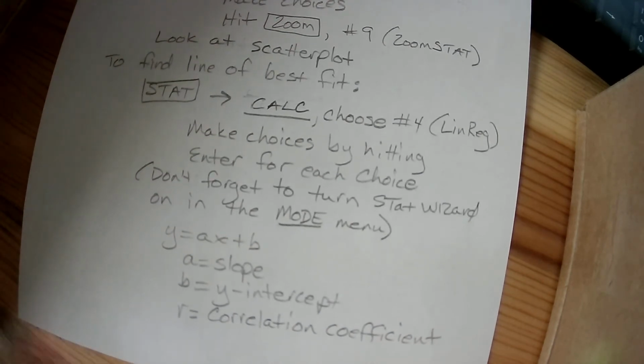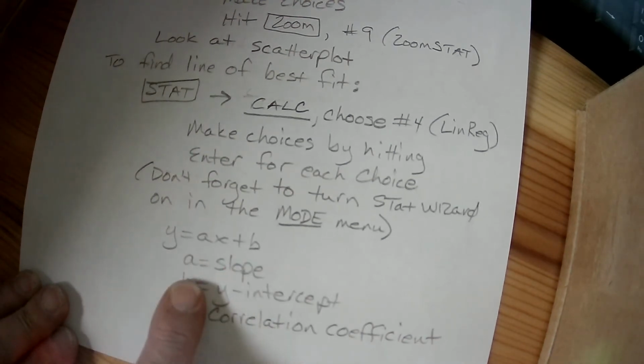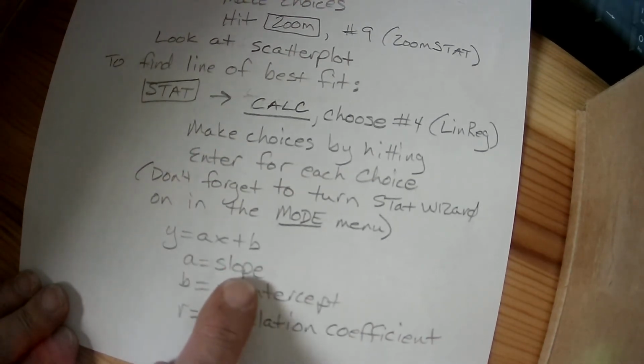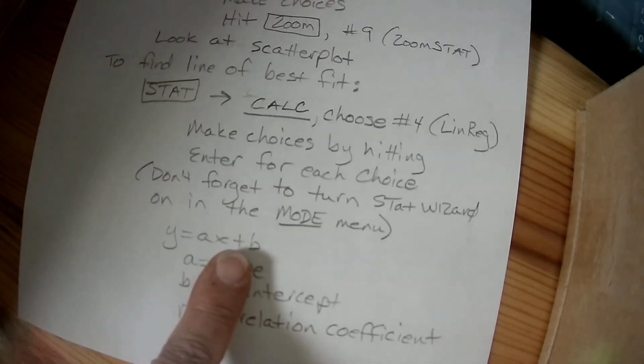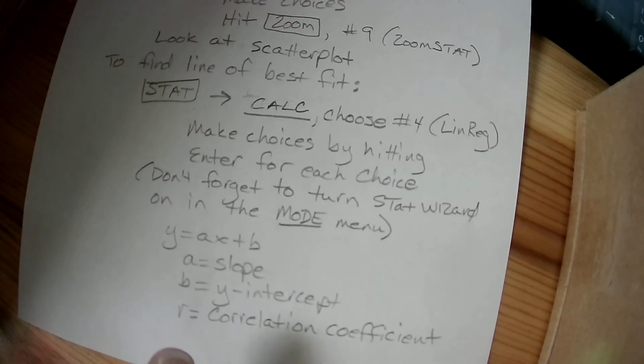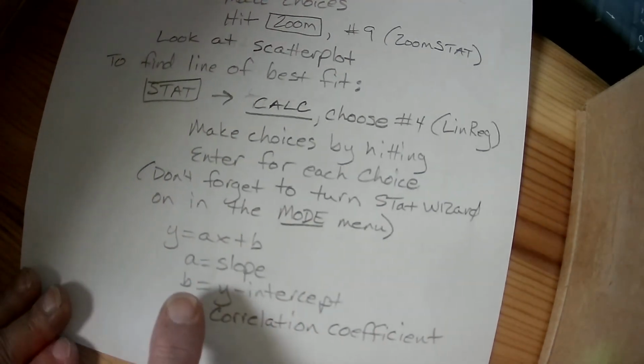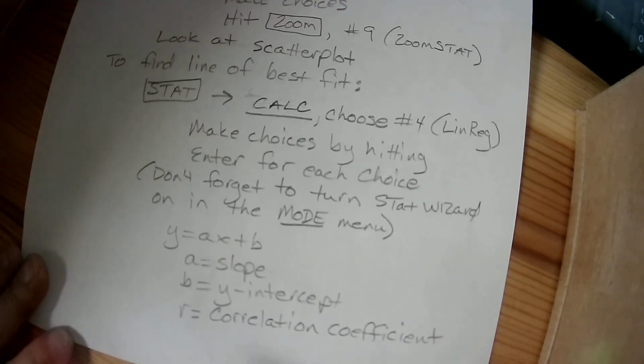When you do all that, you're going to get a printout on your home screen. And it's going to look like this. Y equals AX plus B. Whatever number A they give you, that's your slope. Y equals MX plus B. Remember that? B represents the y-intercept. But this is what I want to talk about right here.